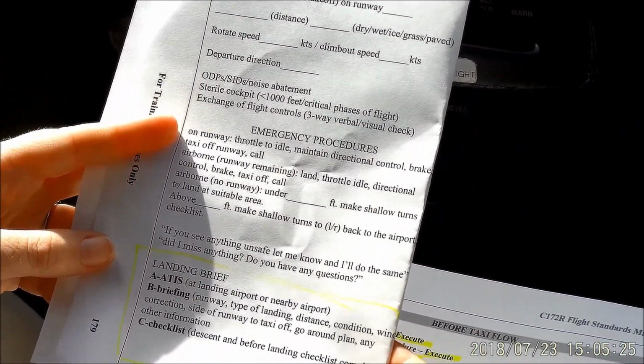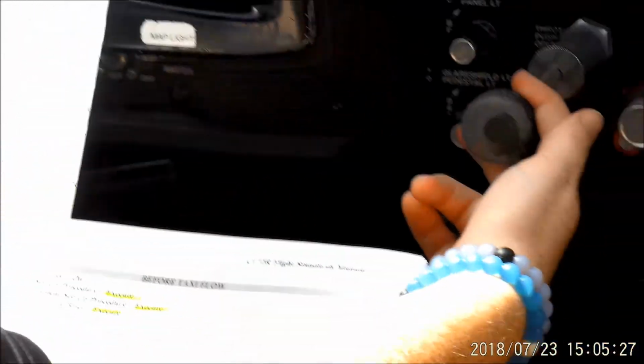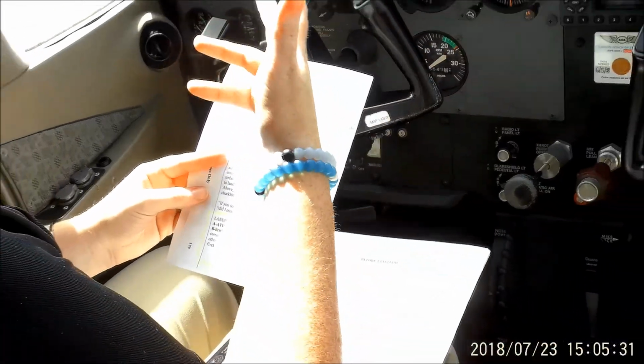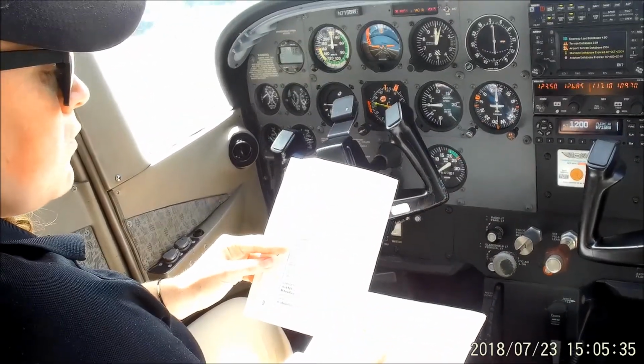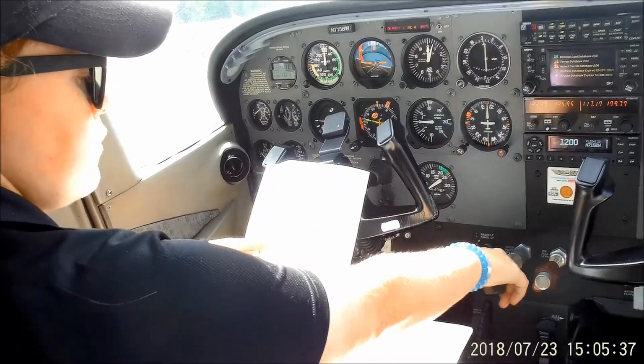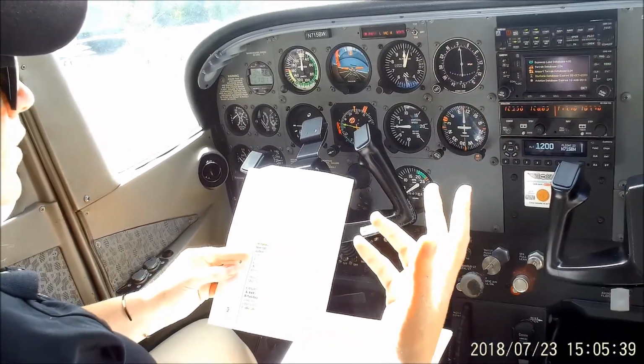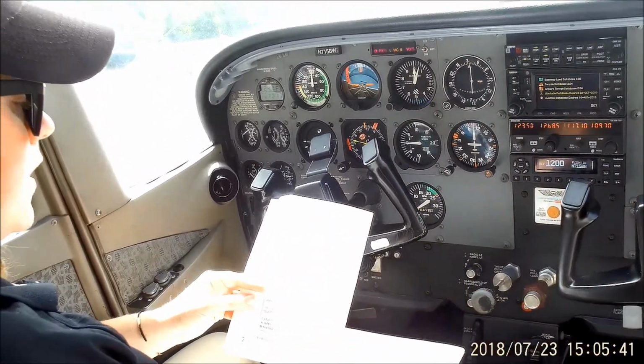If we have an emergency on the runway, throttle is going to come to idle. Maintain directional control, full brake, get off the runway, and make a call to tower. If you're airborne with runway remaining, you want to land, throttle idle, directional control, brake taxi off, and call again.